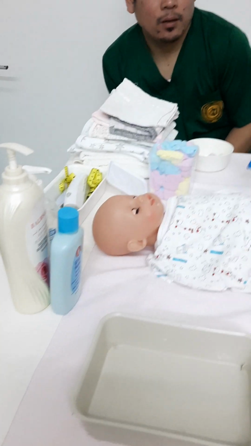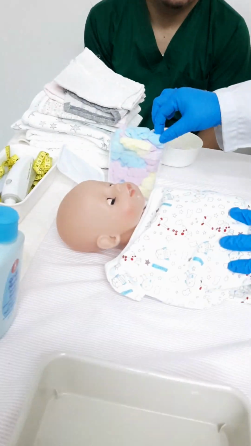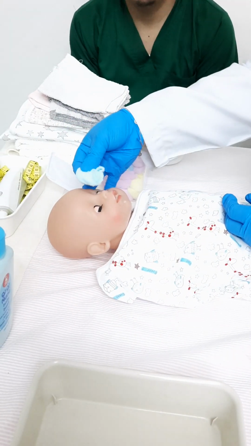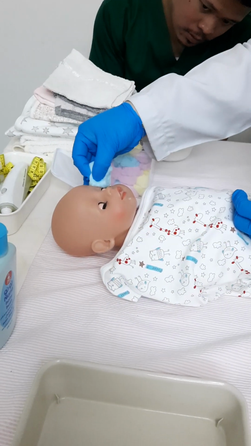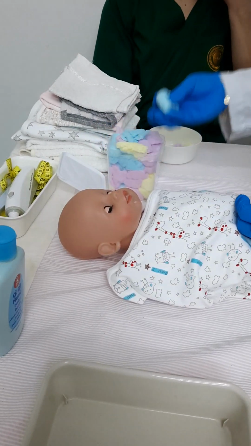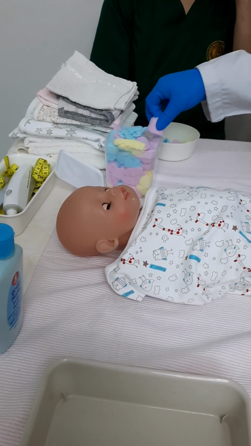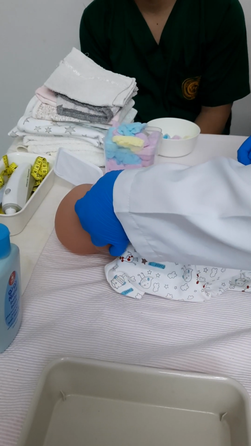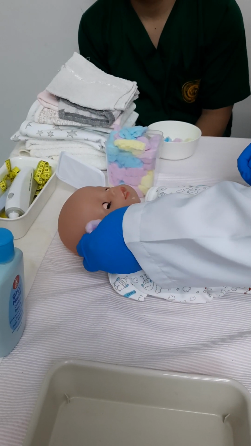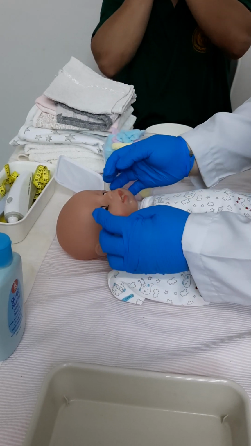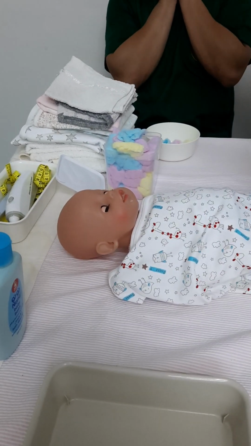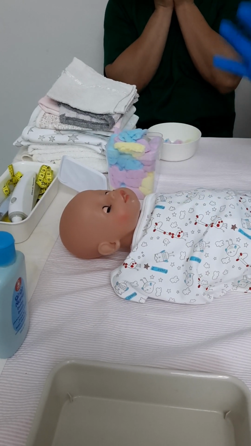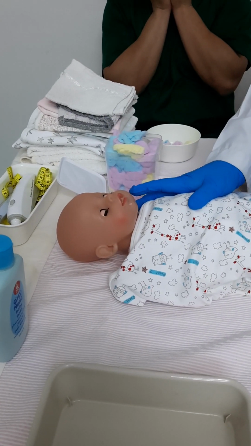So how are we going to clean? Of course, you have to use cotton balls from the inner canthus to the outer canthus. Then discard. Inner canthus to the outer canthus. Now, if you notice that there is still dirt in the eyes of the baby, you can repeat. And never use soap for the face of the baby. Only water.